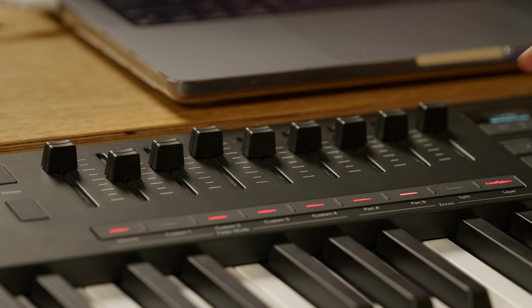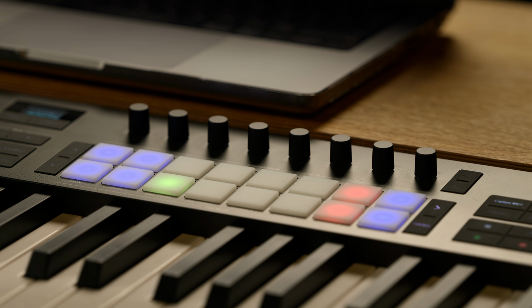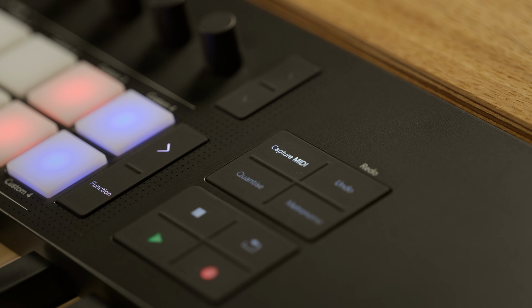Let's just take a moment to see what's actually going on here with the Launchkey. These 8 faders are pre-mapped to tracks 1 through 8 in the DAW, so I can easily make volume adjustments on the fly. These knobs on the right-hand side have features that'll definitely help you out while you're composing. I also love that this keyboard has a capture MIDI button because I always tend to do my best performances when I haven't pressed record.